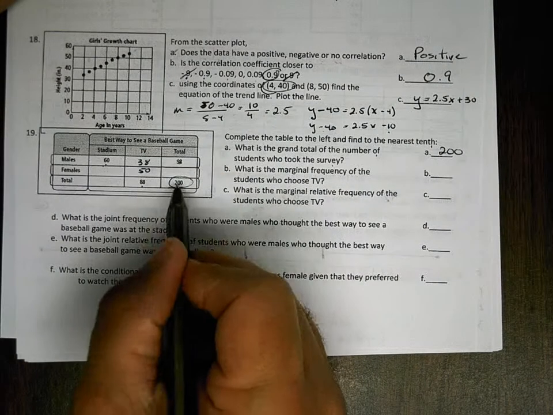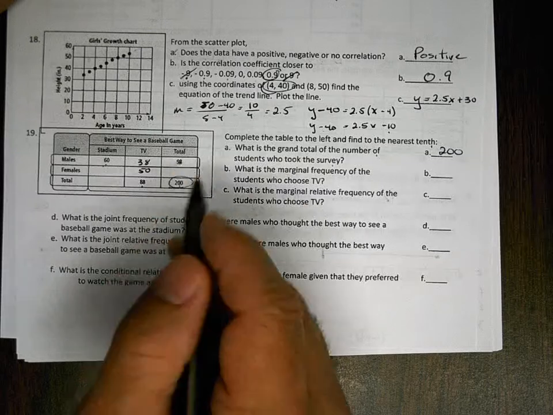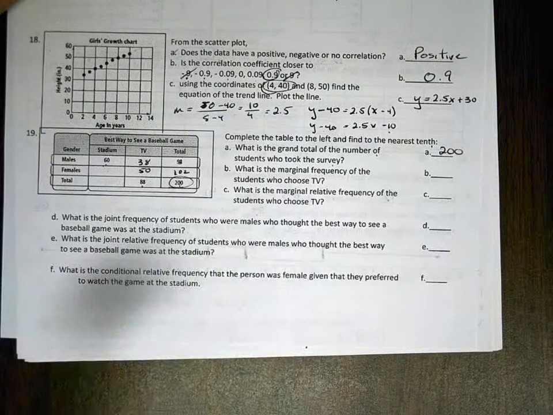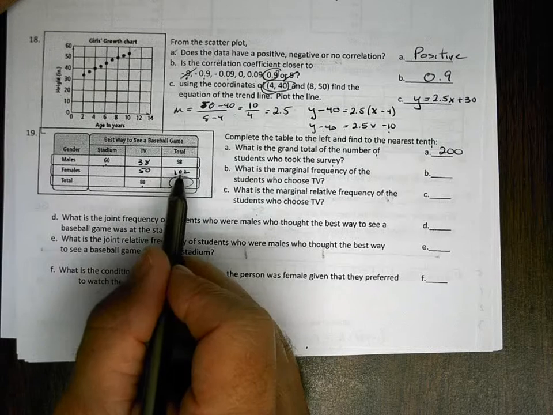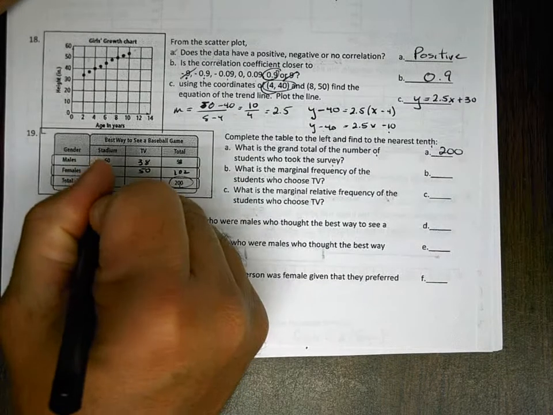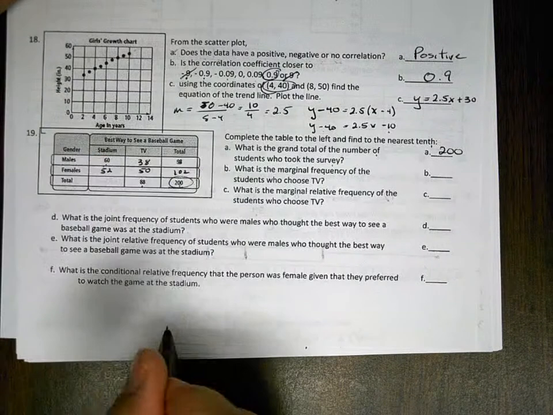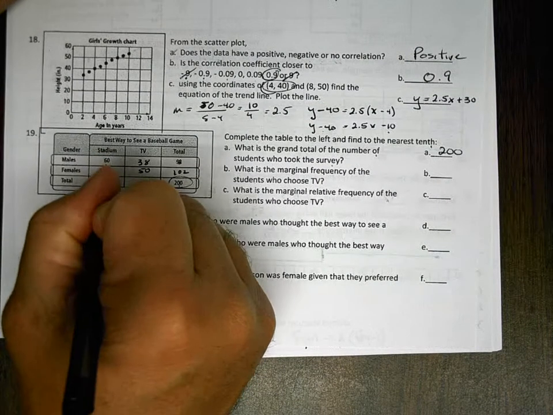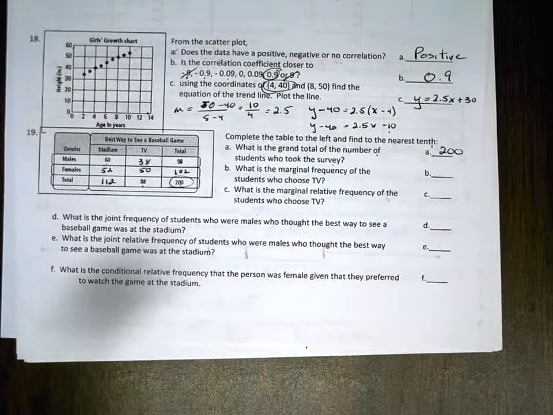Okay, and again, if 200 were surveyed and 98 were men, it means 102 had to be females. And if 50 of those 102 females like to watch it on TV, it looks like 52 preferred watching it in the stadium, and 52 plus 60 is 112 people preferred watching in the stadium.